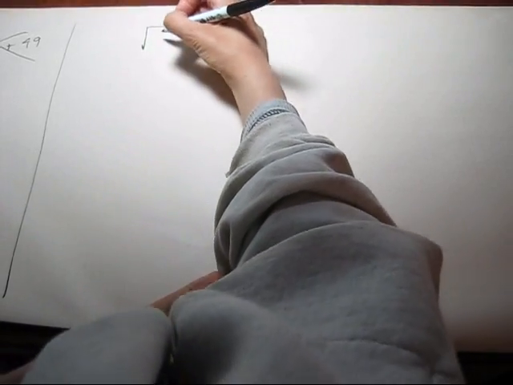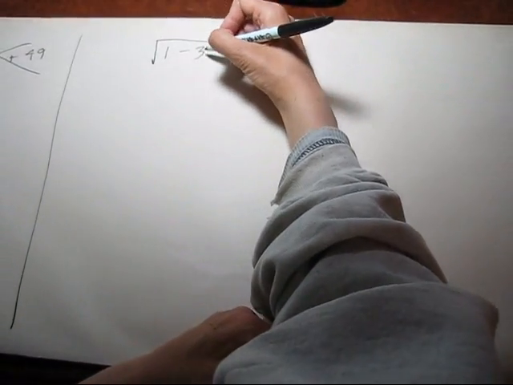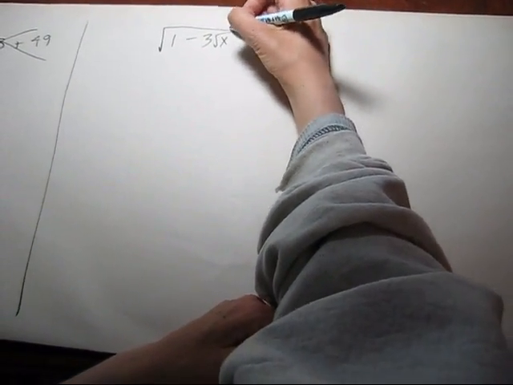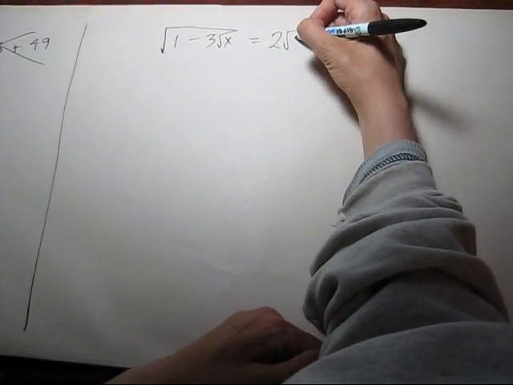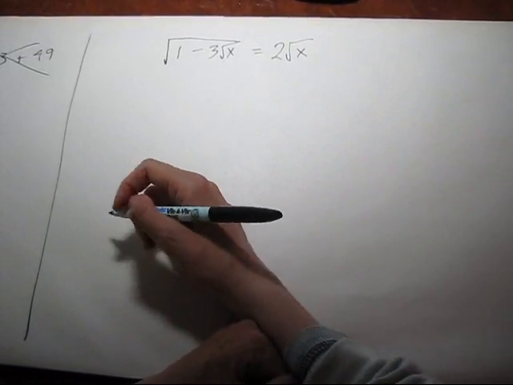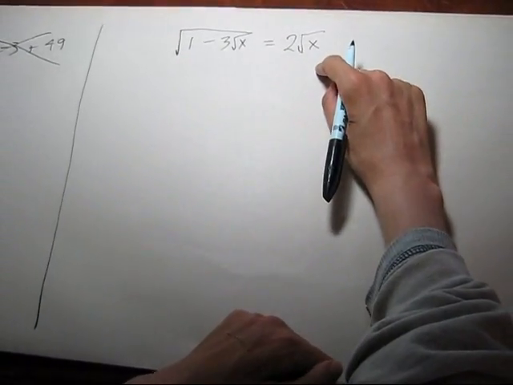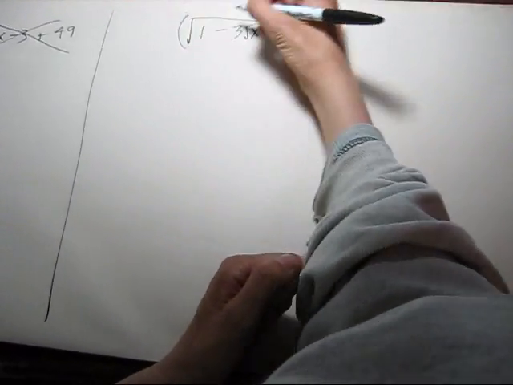The square root of 1 minus 3 square root of x equals 2 times the square root of x. Well, we've got square roots on both sides, so let's square both sides.